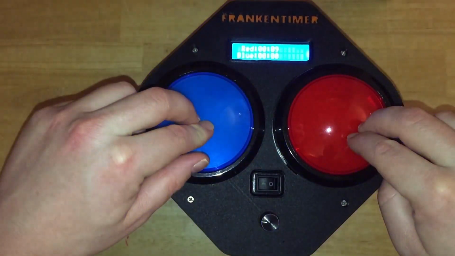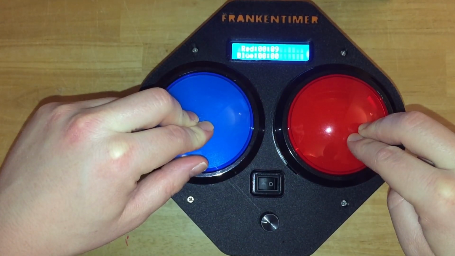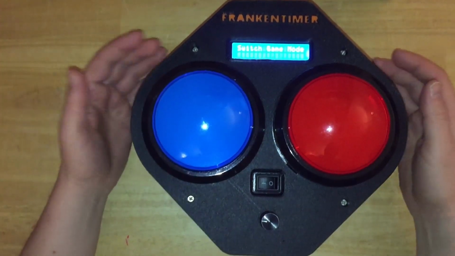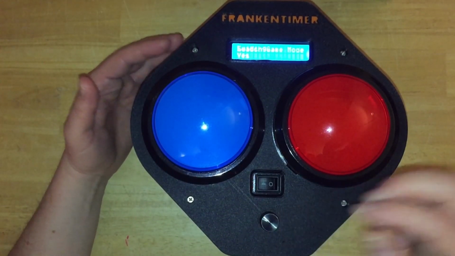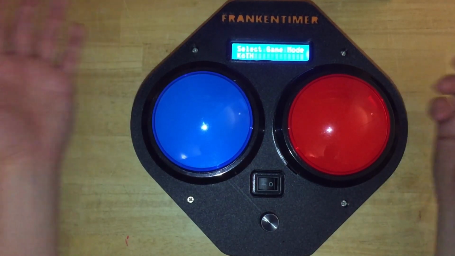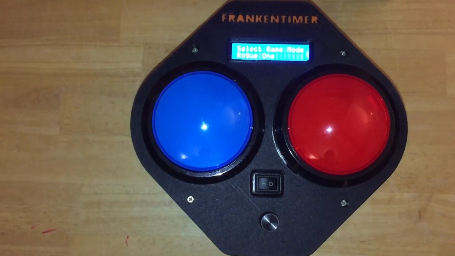All right. So I can hold both buttons down. It will say, do I want to switch game mode? Yeah, I'll go ahead and switch game mode this time. So again, I use my rotary encoder, hit the button, takes me back to my select menu, and I can select the next game mode.